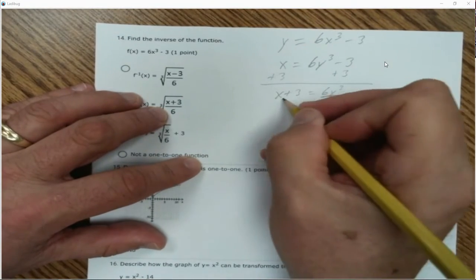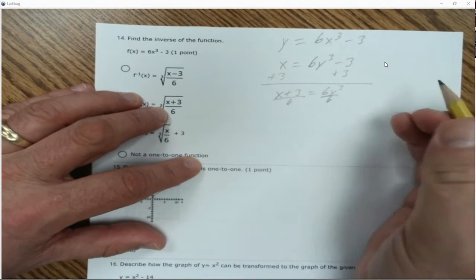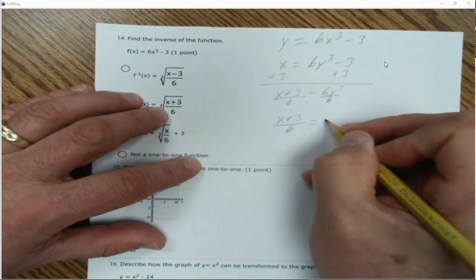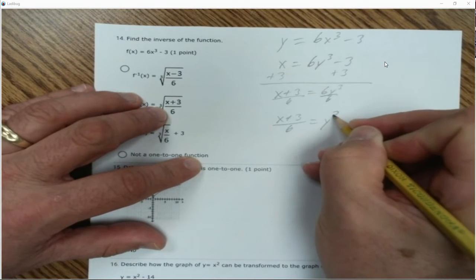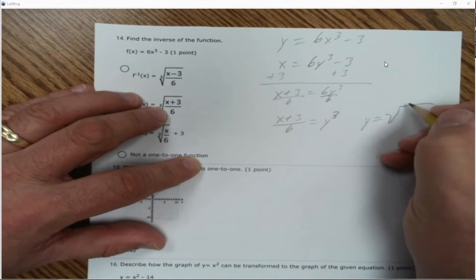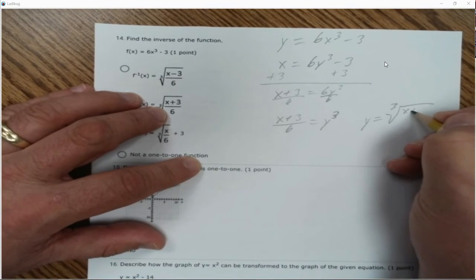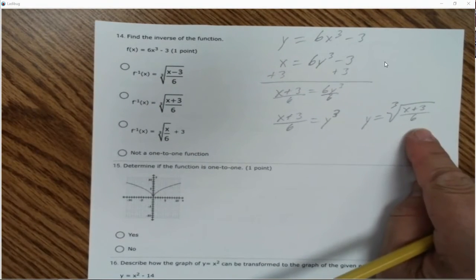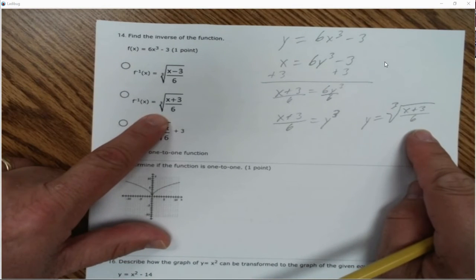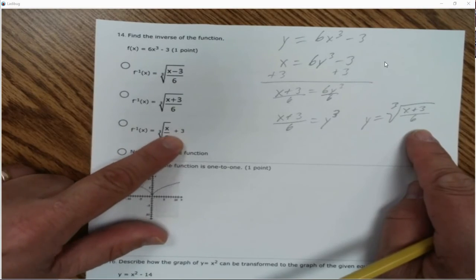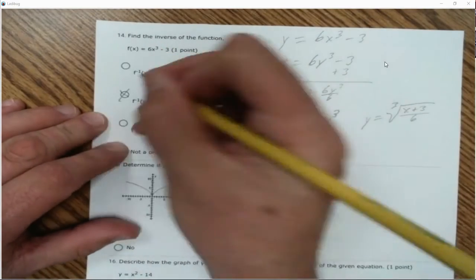Next thing we need to deal with is the 6. So x plus 3 divided by 6 equals y to the third. So that means y would equal the cube root of x plus 3 over 6. All right. Cube root of x plus 3 over 6. This one's minus 3, wrong sign. This has the 3 outside. That's our answer.